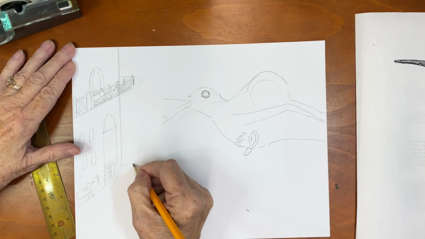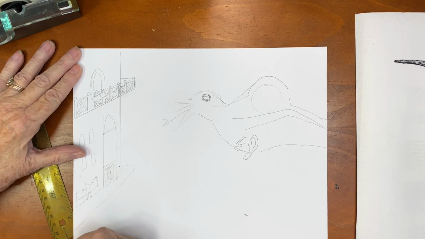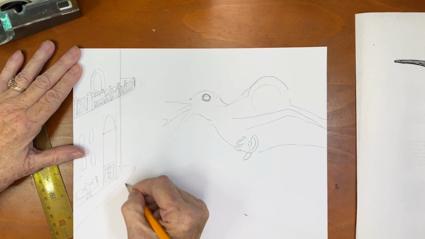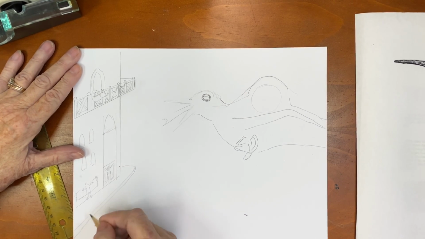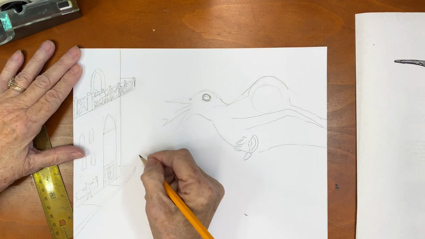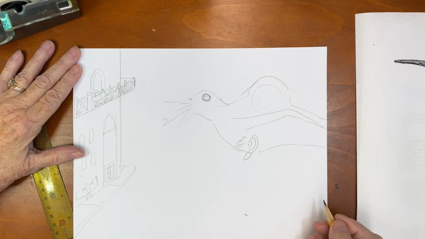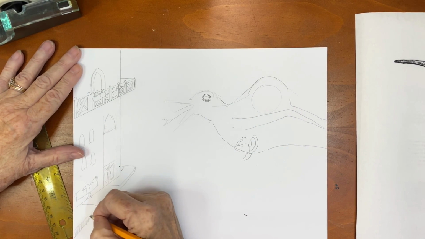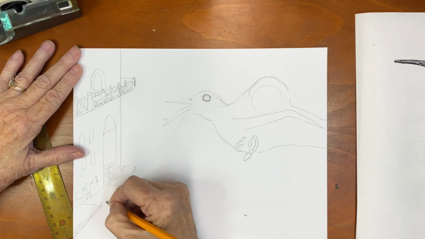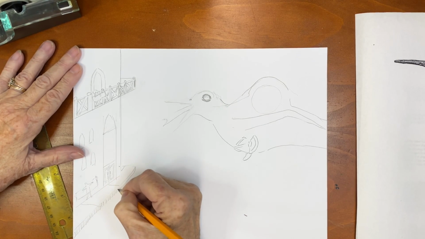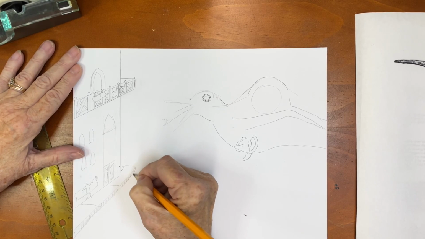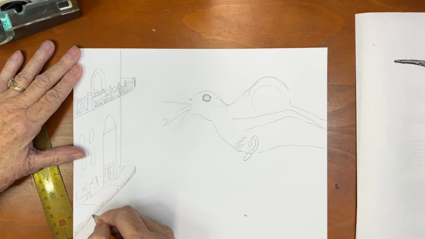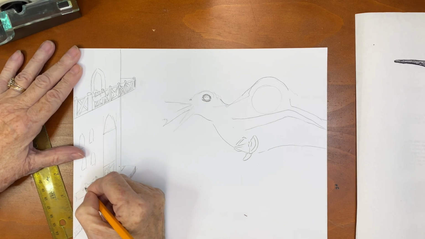Okay, so it's on a street corner, so here is our sidewalk. And I'm going to shade this so that we have a sense of a place here.